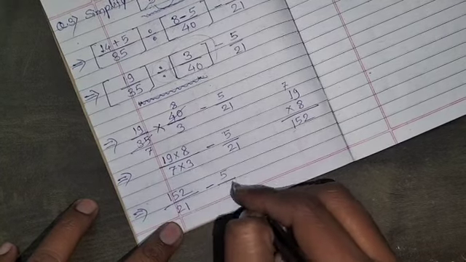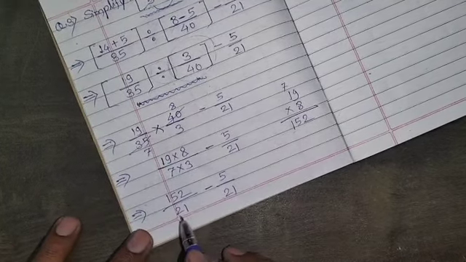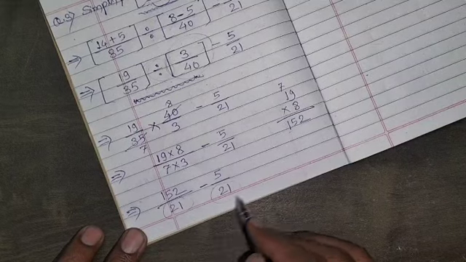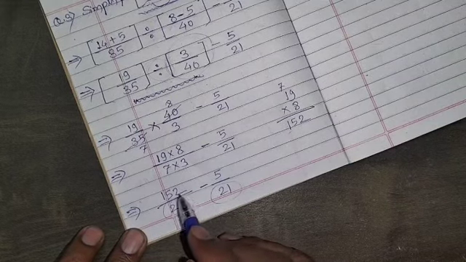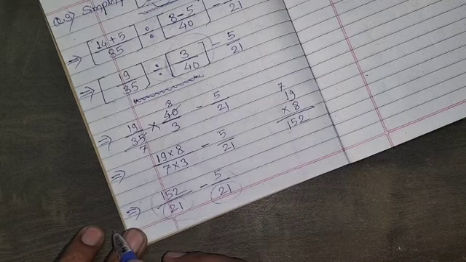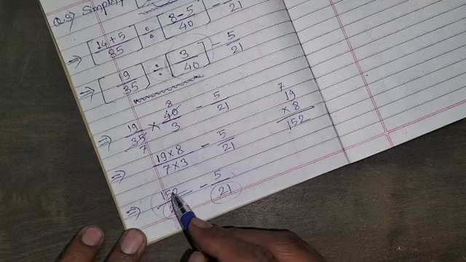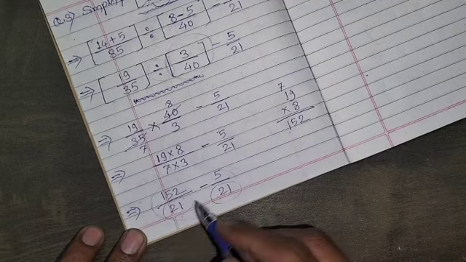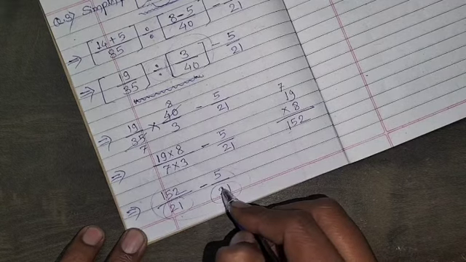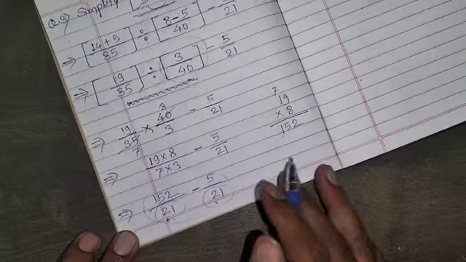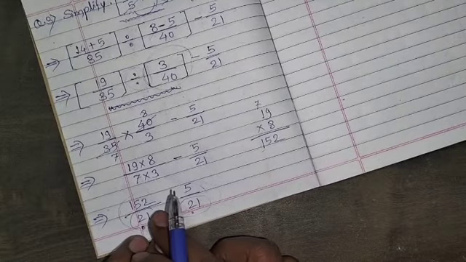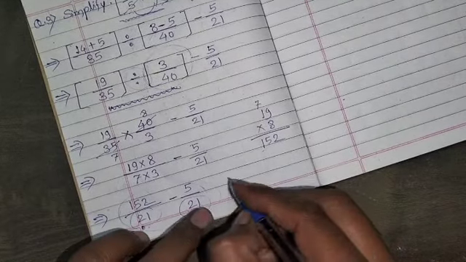Minus 5 upon 21. Now look here, in both the denominators are 21, 21. So we can directly subtract numerators. Here subtraction of fractions is derived. So 152 upon 21 minus 5 upon 21, as denominators are same, here is also 21, here is also 21, that's why we can directly subtract numerators.